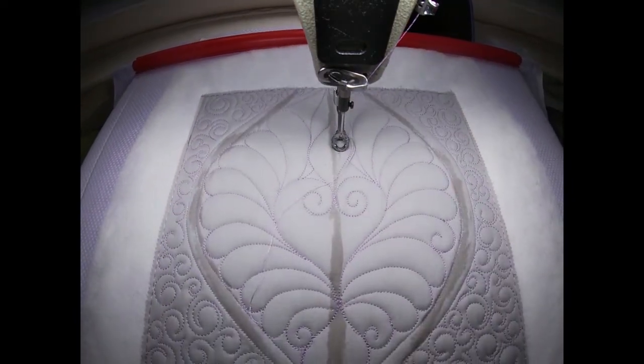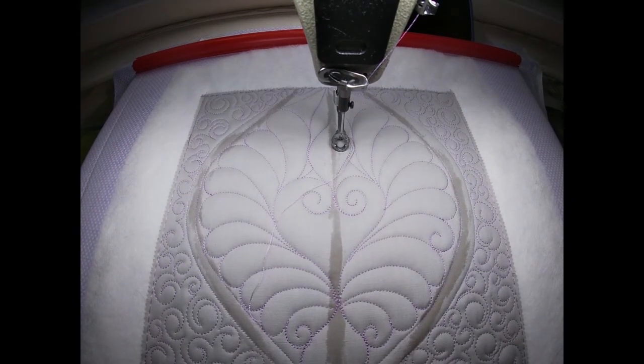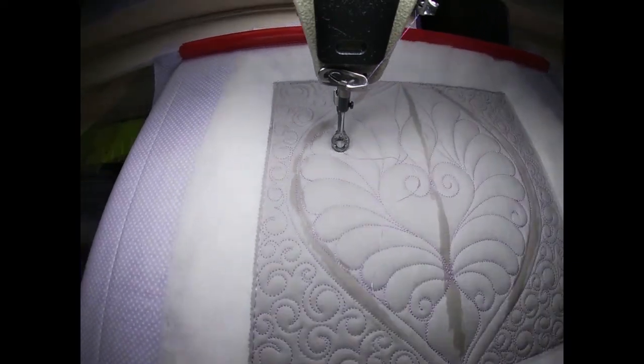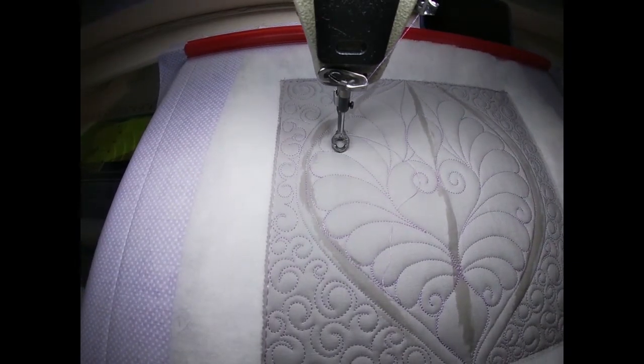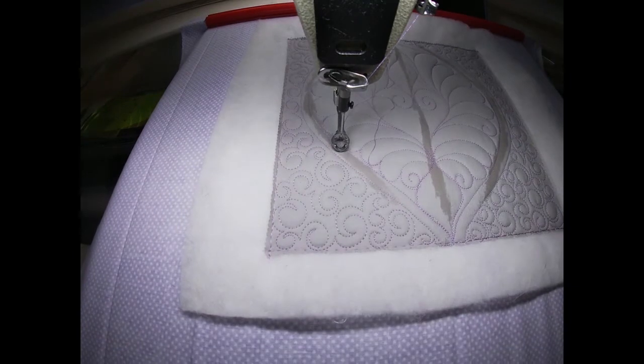And there it is. From a picture of a big stitched pillow to a quilted little block. I hope you enjoyed that. There'll be lots more.